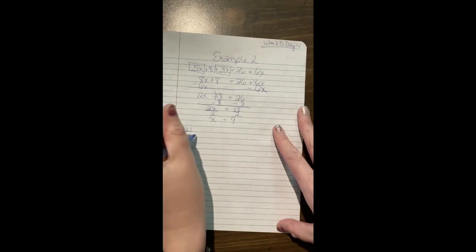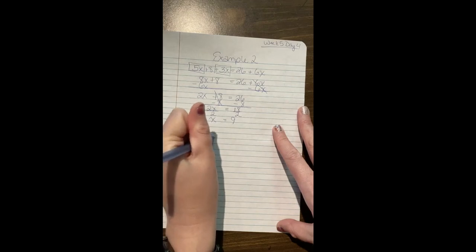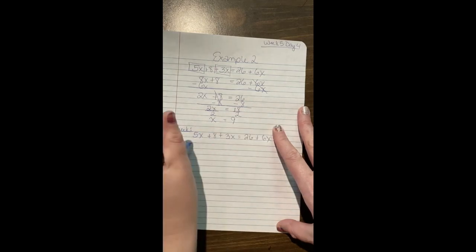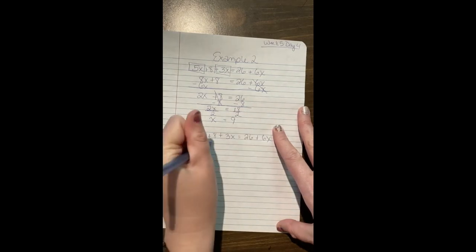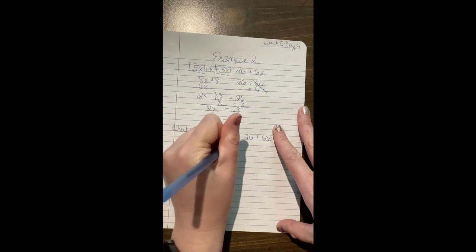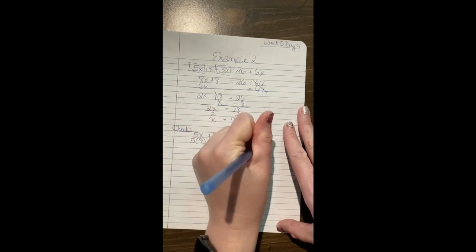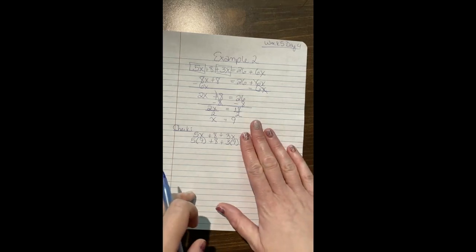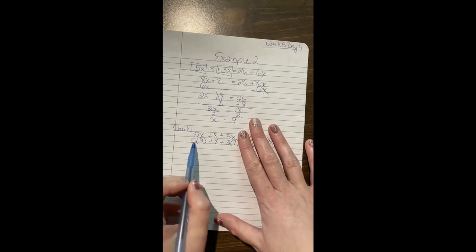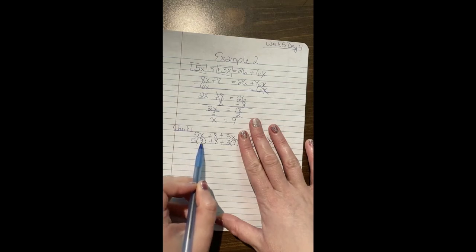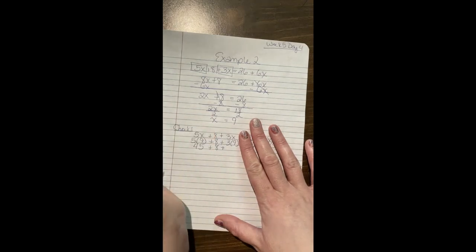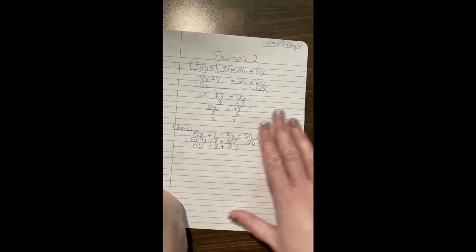All right, so I'm going to rewrite the problem and then plug in that 9. So I have 5 times 9 plus 8 plus 3 times 9 plus 26 plus 6 times 9. So we use order of operations when we're simplifying these expressions on each side of this equation. So we'll work on the left side first. So 5 times 9, that's 45, plus 8, plus 3 times 9, that's 27, equals.